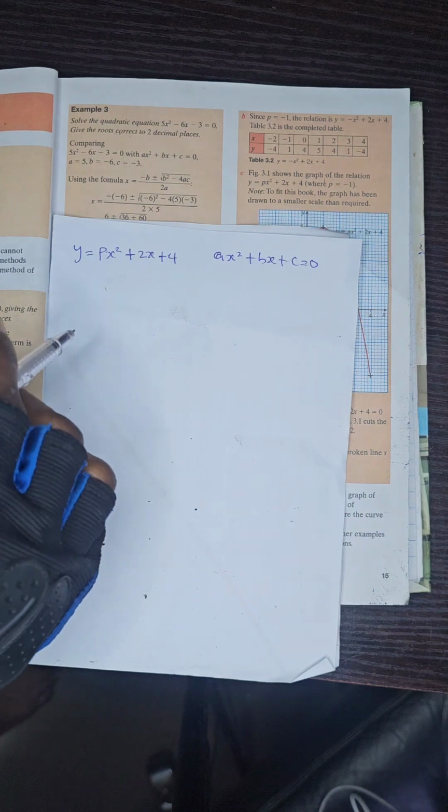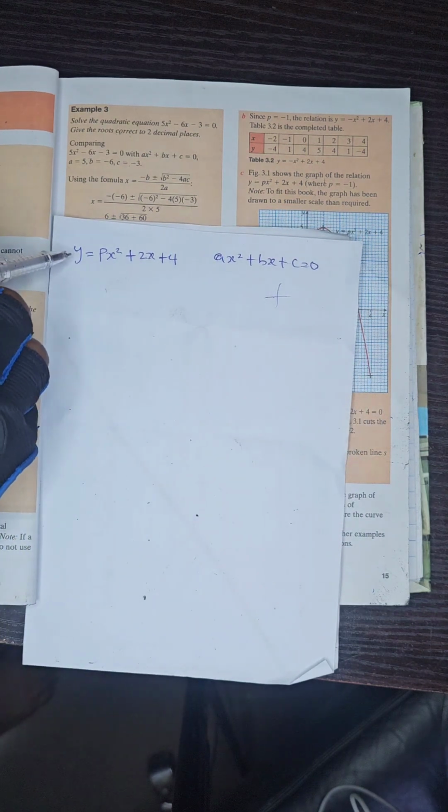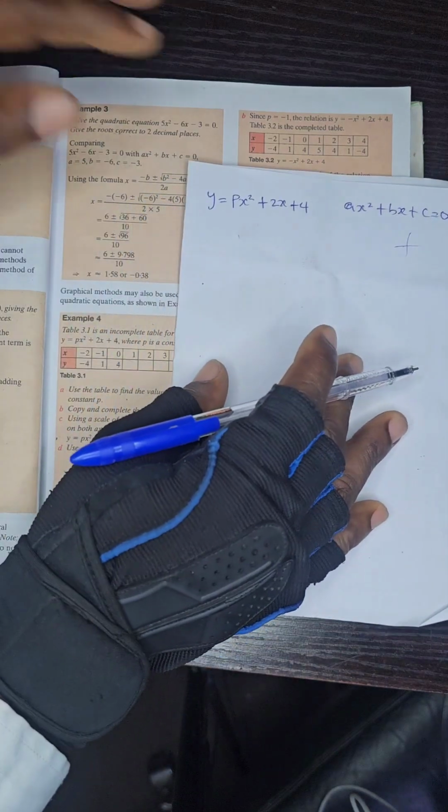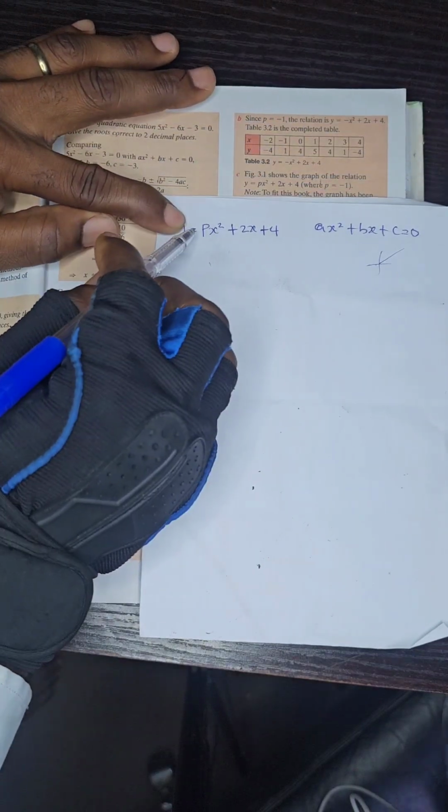Here we are dealing with the graphical method. When you want to draw a graph, you need x and y axes. So at this point, we'll start considering y in some cases. Let me say this is the x and y axis. So here we are being told to find p.